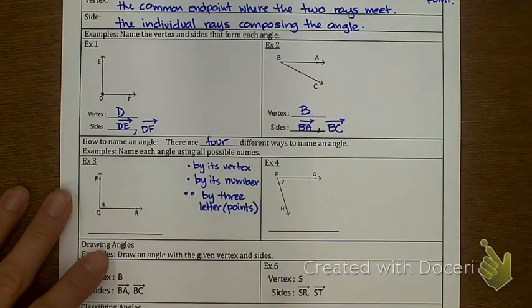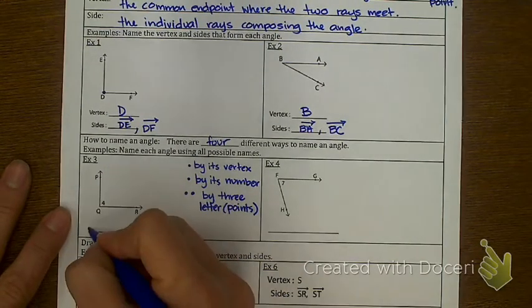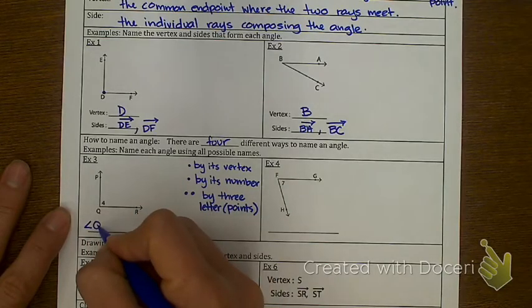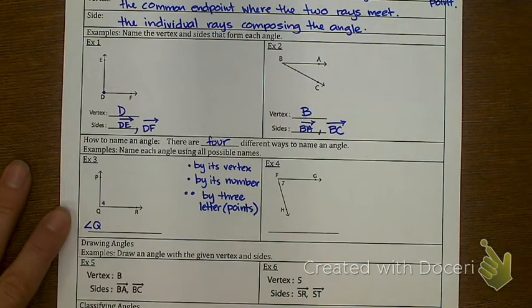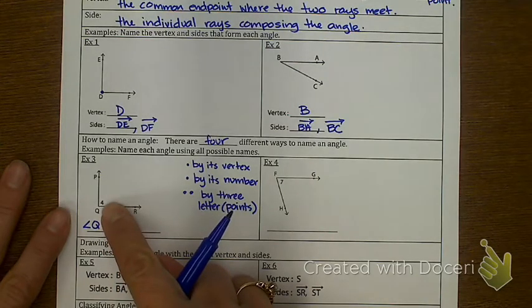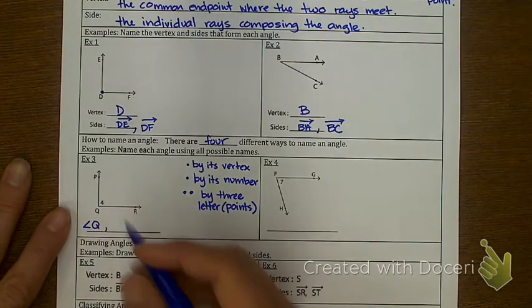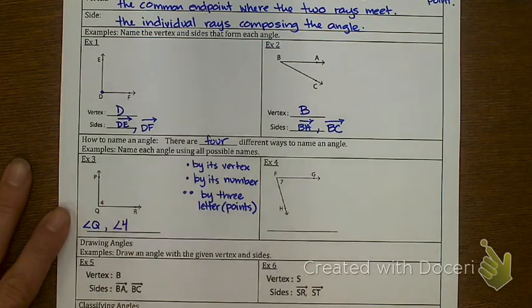All right, so let me show you for example on this one. We could call this angle angle Q. When we write down angle Q, we write a little angle symbol and we write down the vertex Q. That's one way to name the angle. Another way to name the angle is by this number that's inside the angle. Notice the number does not have a degree sign next to it, so it's not telling us the measurement. It's just another way we could call this angle, for example, angle 4. It's not saying the angle's 4 degrees, it's saying that is the name of the angle. This is angle number 4.